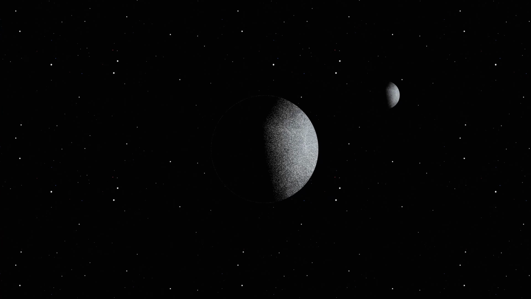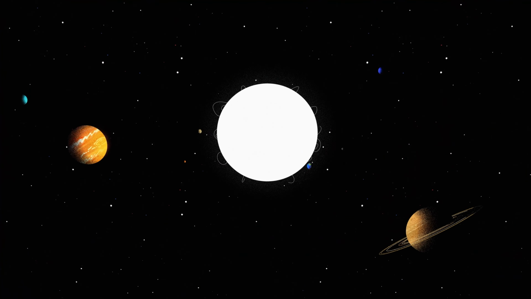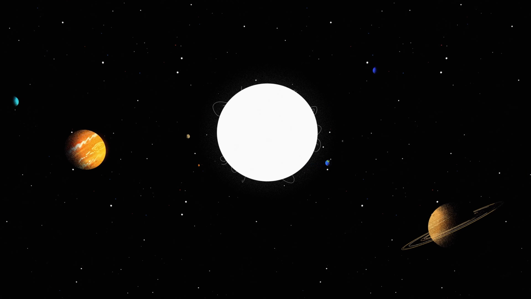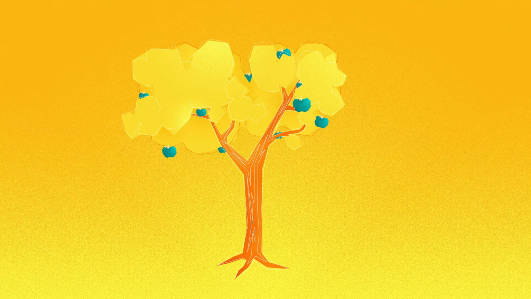We're all familiar with gravity. It's the force by which an object attracts other objects, such as a planet pulling a spacecraft toward it. Gravity is also the force that keeps all of the planets in orbit around the Sun. Here on Earth, we experience this every day.